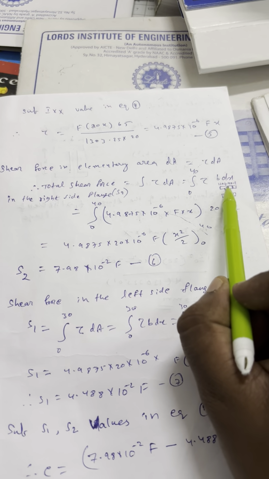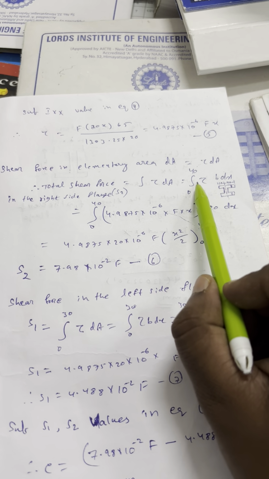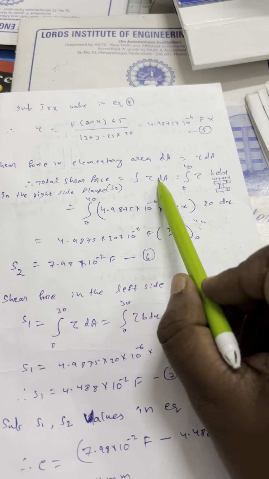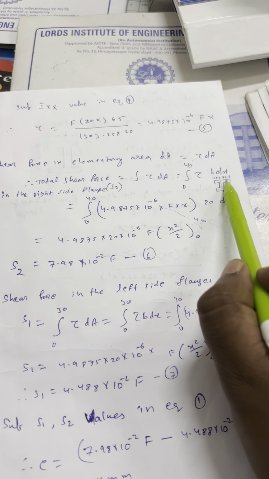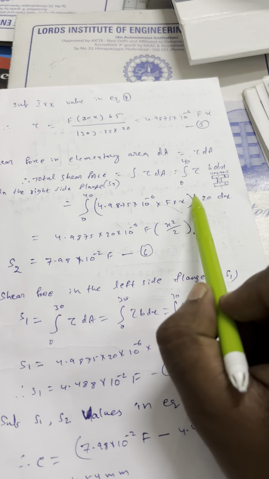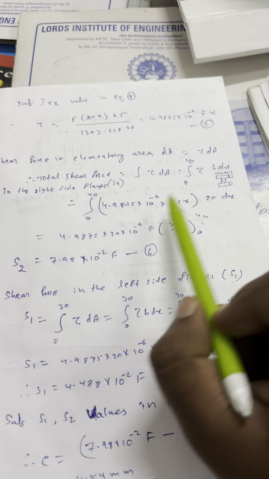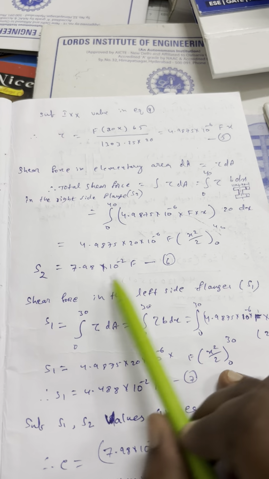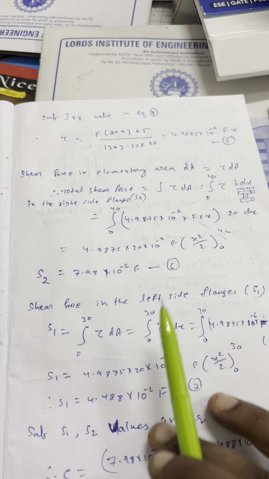So dA is equal to, first of all, what are the limits? To the right side it is 0 to 40. dA is nothing but b into dx. B is nothing but 20. dx as it is, I have written. Tau we have already calculated here. 0 to 40. If I do the integration, I will get s2 as this one. Let it be equation number 6.